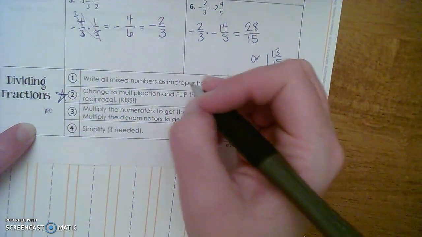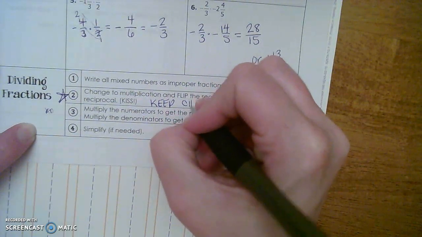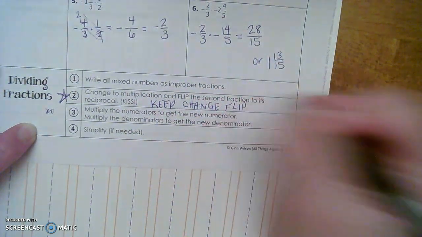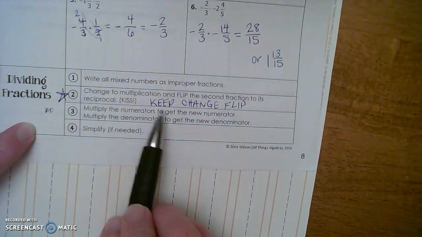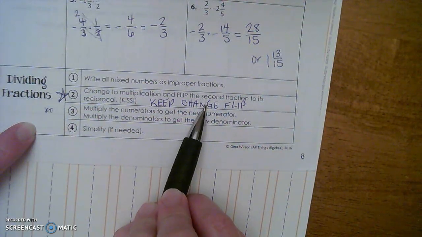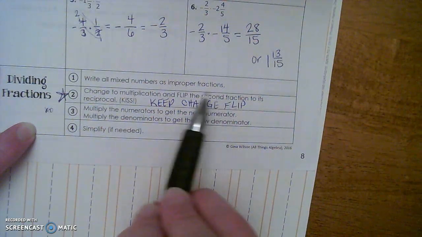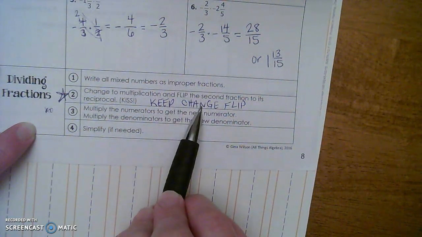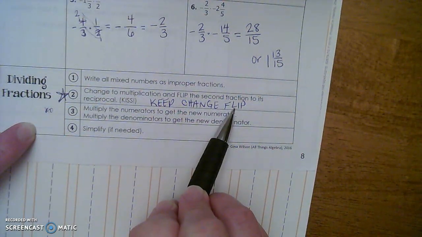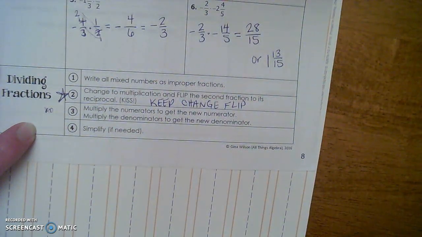What I like to think of is keep, change, flip. So you keep the first fraction, whatever it is. You have to change the division to multiplication, and then you flip the second fraction. So keep the first fraction, change the sign to multiplication, flip to get the reciprocal for the second one. Then it will be just like the multiplication problems we did up here.